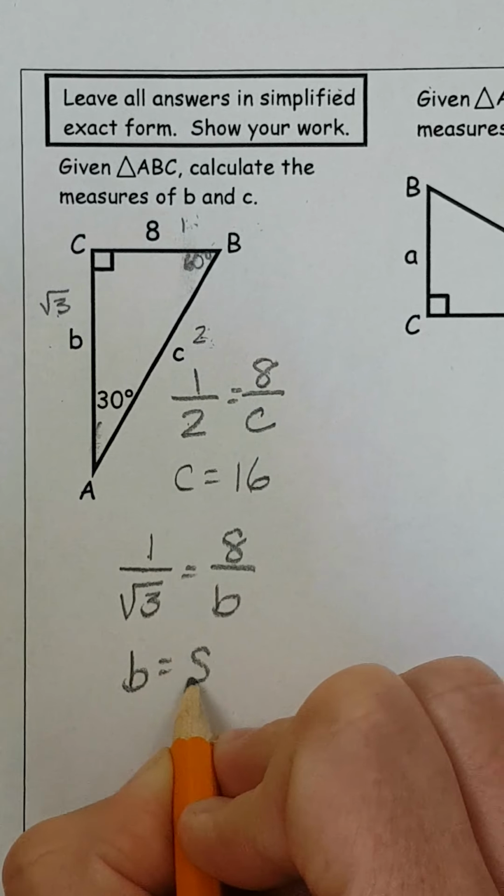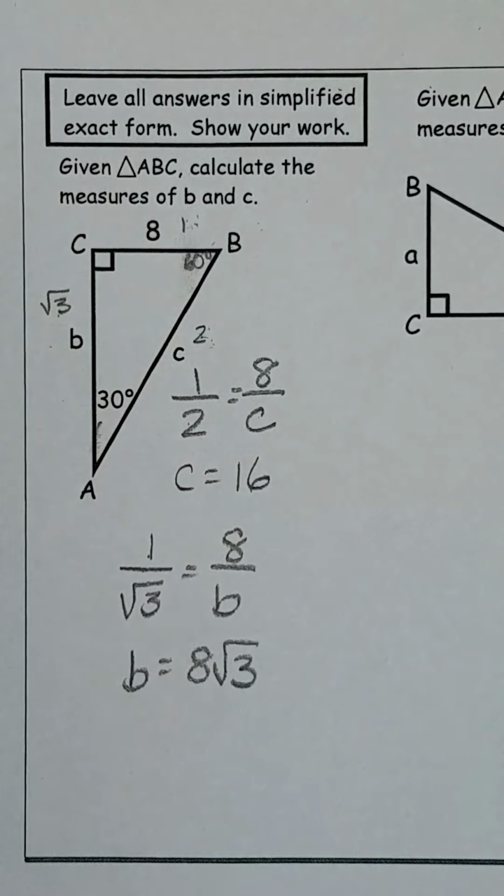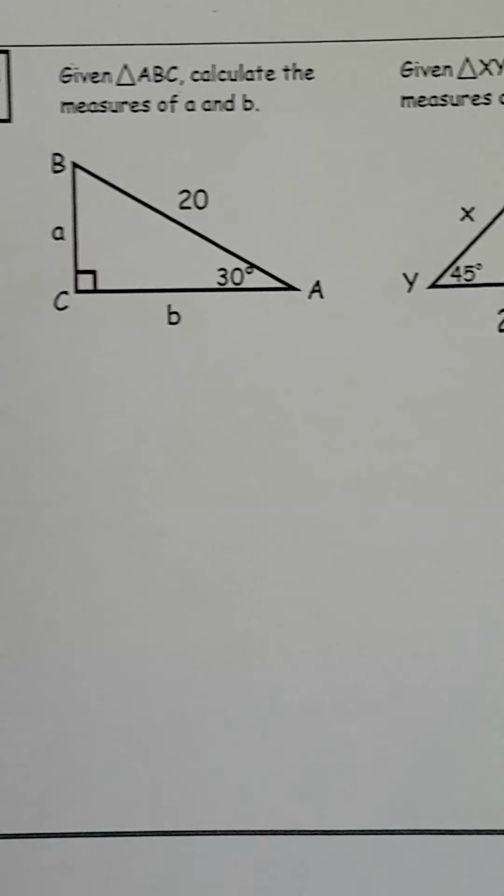And remember when we're multiplying radicals, it's just like multiplying 2 times x. We put them together, we get 2x. Okay, hopefully that was a good introductory one.